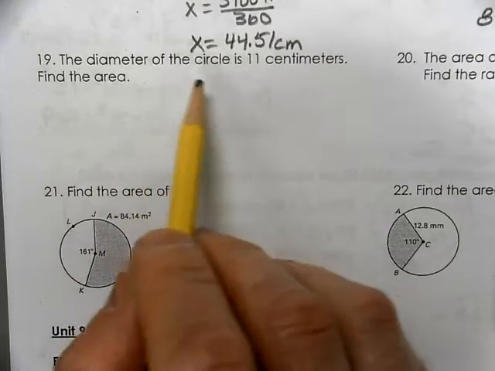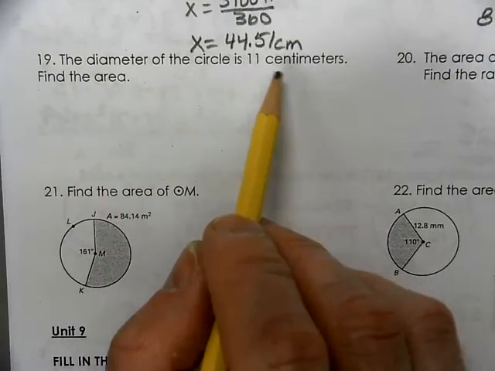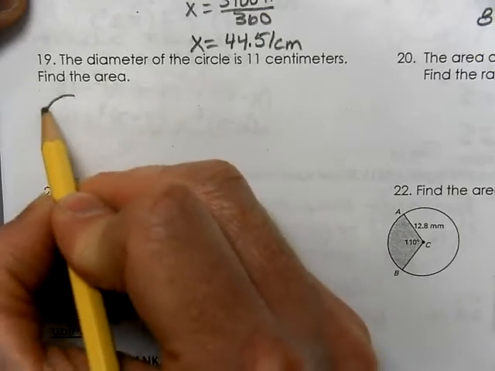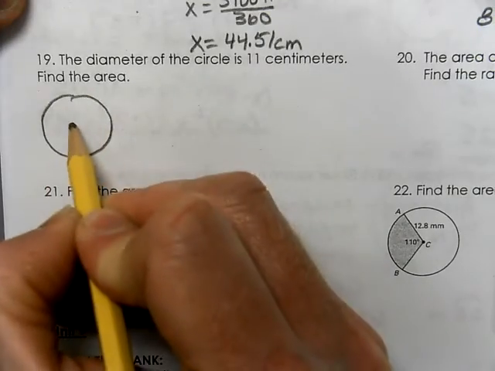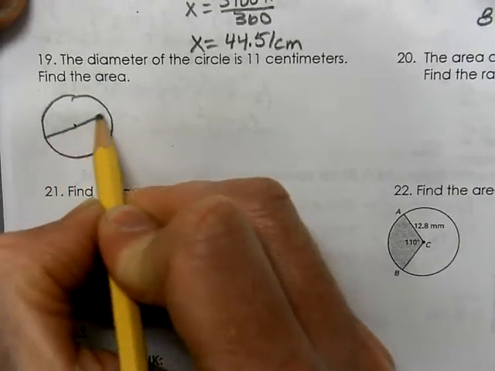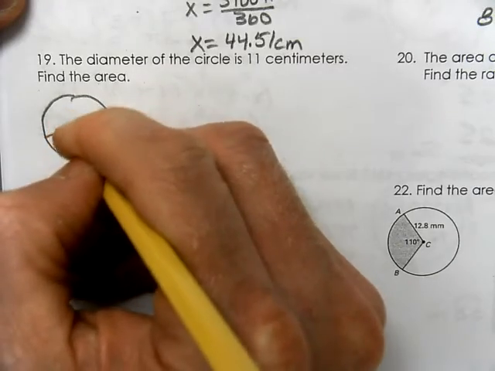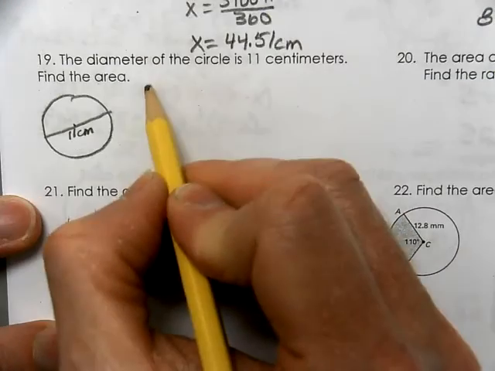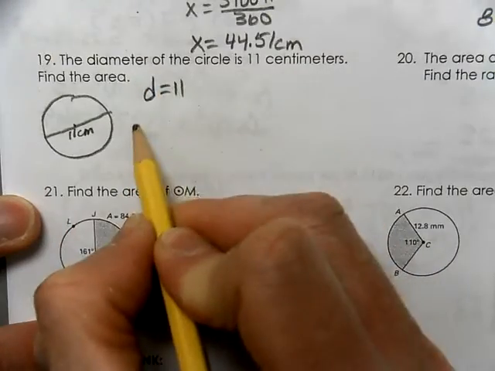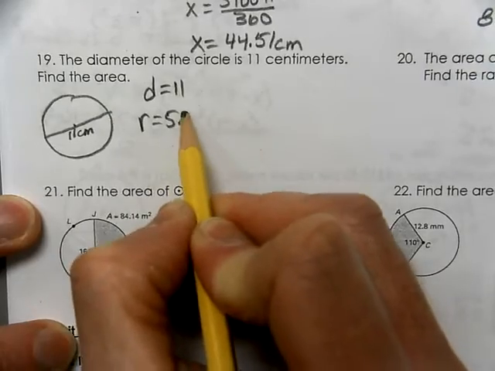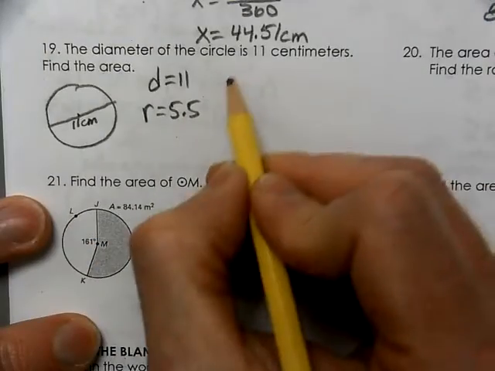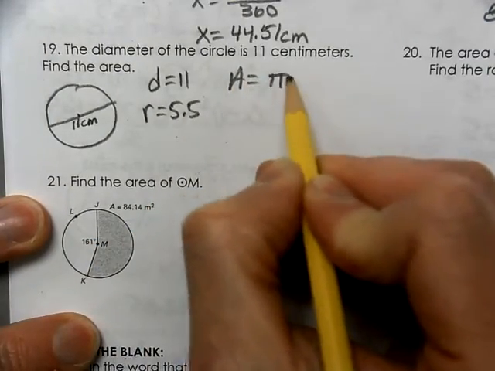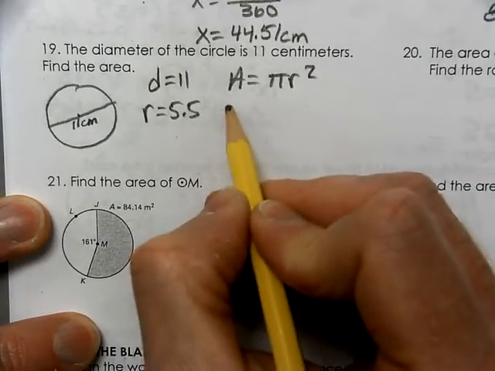Number 19, the diameter of a circle is 11. Find the area. There's a circle. There's a diameter, 11 centimeters. So if the diameter equals 11, then the radius equals 5.5. The area of a circle is pi r squared.